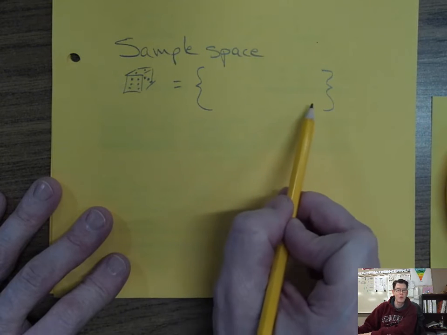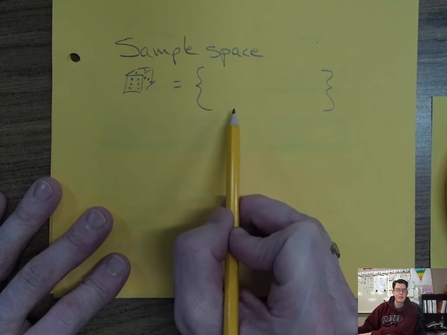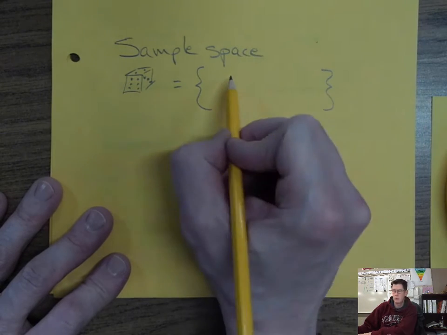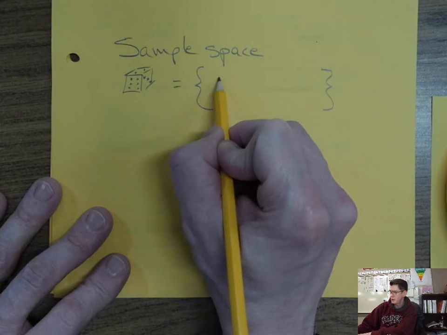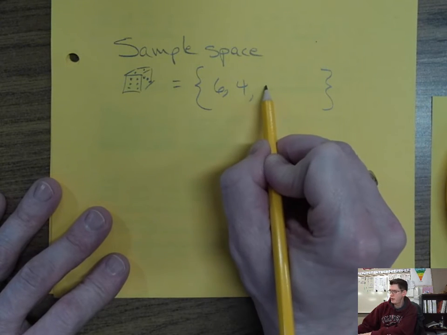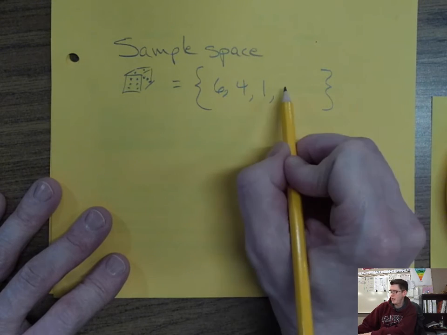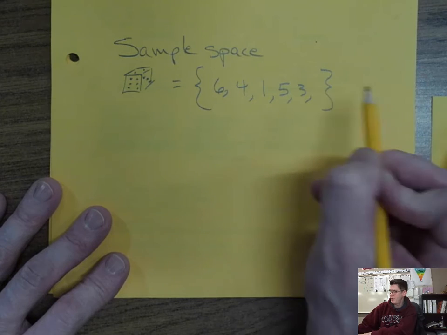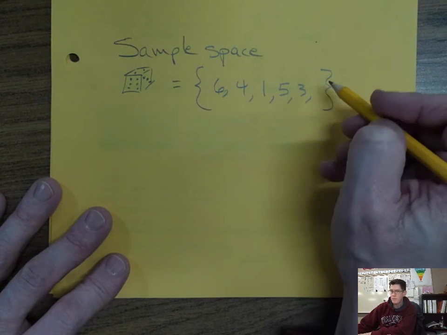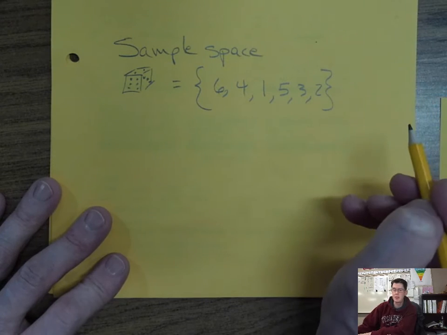And so it's written with brackets. I have brackets on there. And then they just list all the items with a comma in between. Well, I could get a 6. There's a 6 there. I could get, what else could I get? A 4. I could get a 1, I could get a 5, I could get a 3. Is there anything else I could get? Yes, well done. I could get a 2.